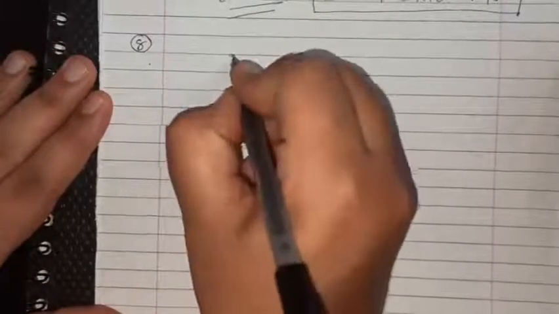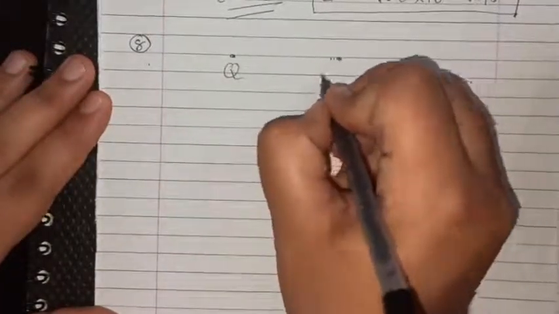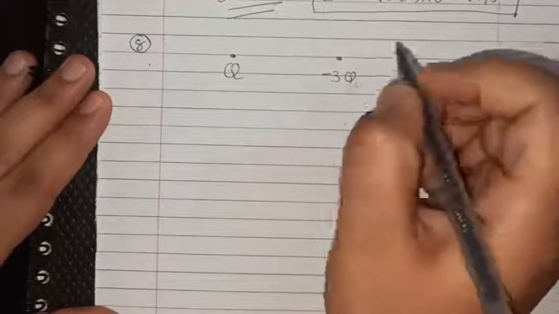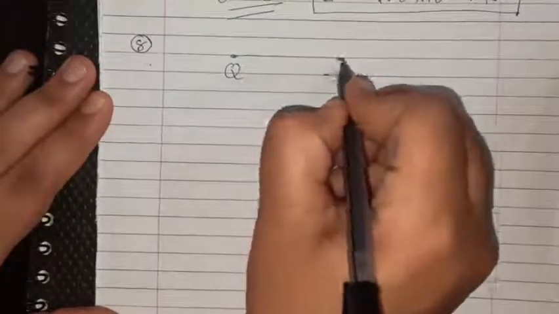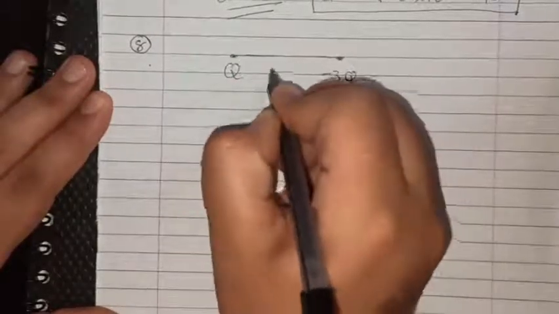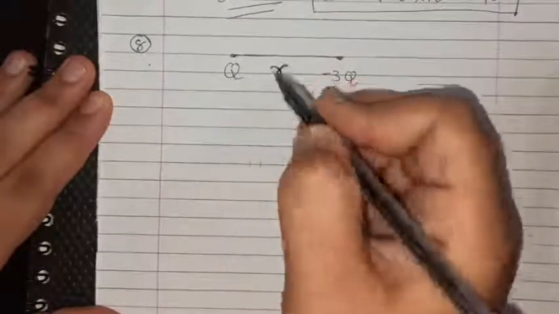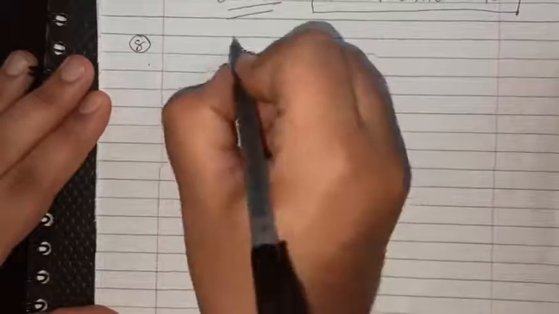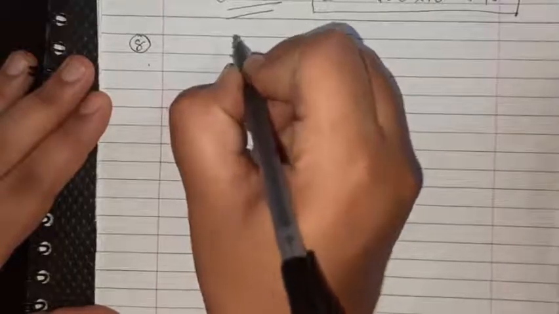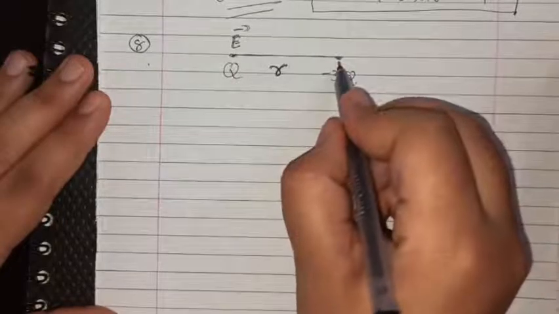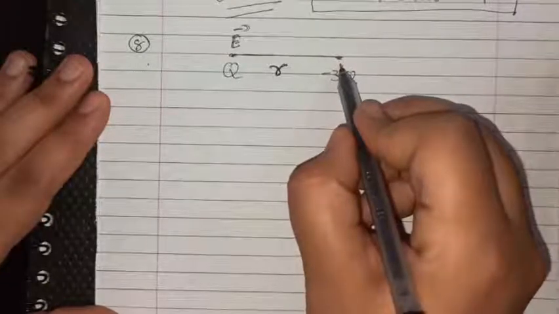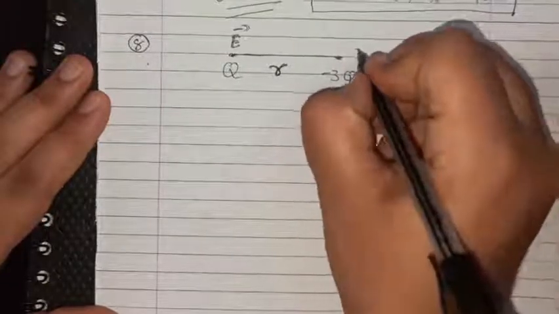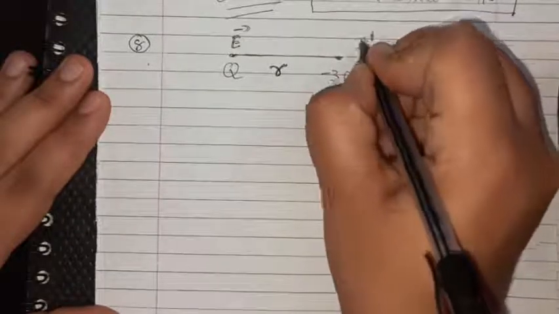In question number 8, two point charges having charge Q and minus 3Q are given. They are placed at some distance apart. Let's say the distance between them is R. The electric field at the location of Q is E. We want to find the electric field at the location of minus 3Q. Let's say the electric field at the location of minus 3Q is E dash.